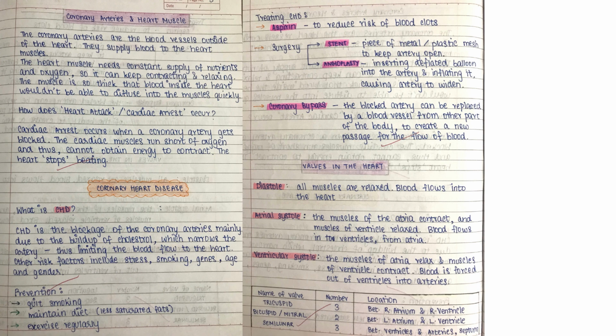Then next is coronary bypass surgery. So here the blocked artery can be replaced by another blood vessel from another part of the body. So it creates a whole new pathway for the flow of blood.